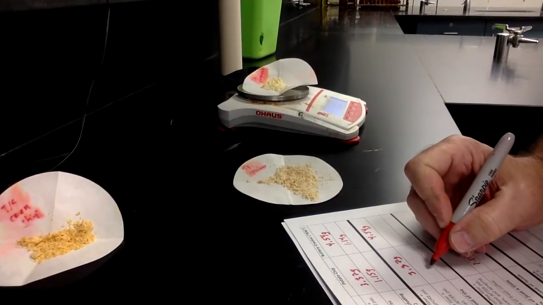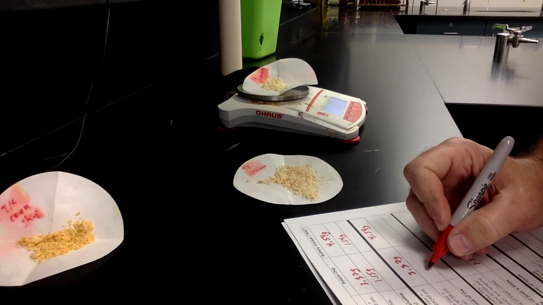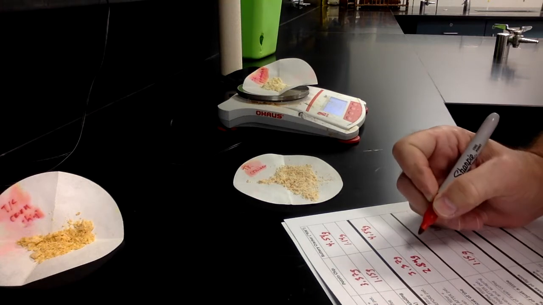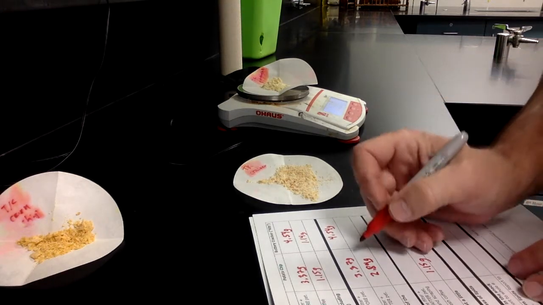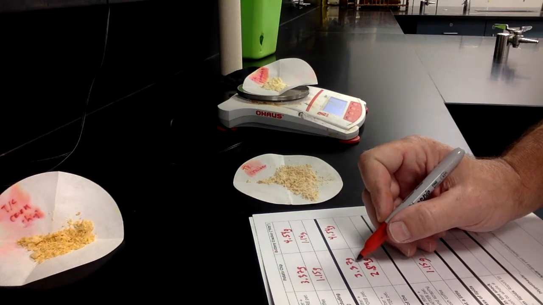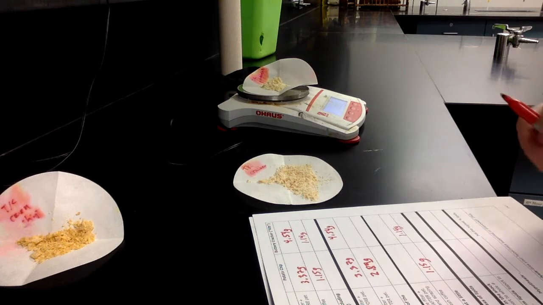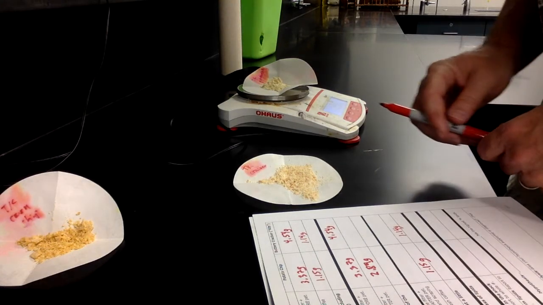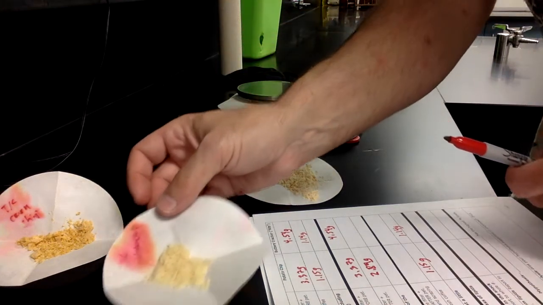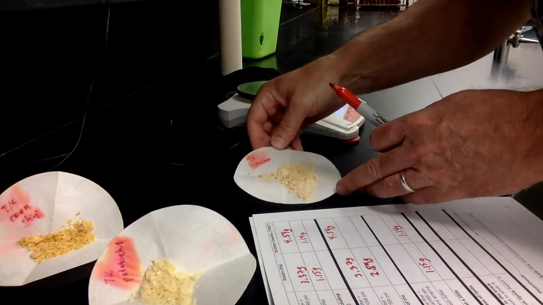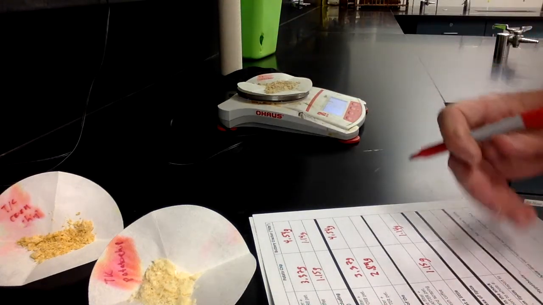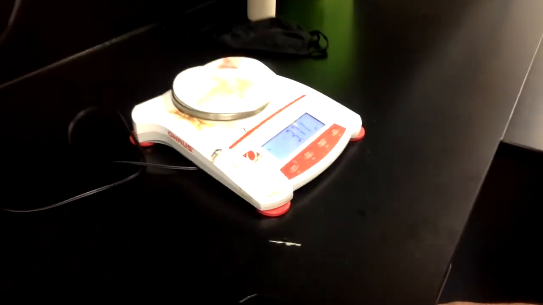So it's the mass of coffee filter plus crushed food after petroleum ether and in the oven. Notice we've lost some mass because before the petroleum ether it was 3.37 grams. Now it's down to 2.89 grams. And that's the fat that we have dissolved out of the food using the petroleum ether. That loss of mass is the lipids that were in the food. And here's our cracker. Our cracker is 3.72.